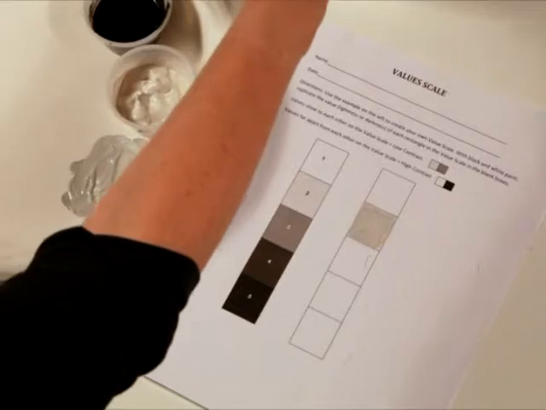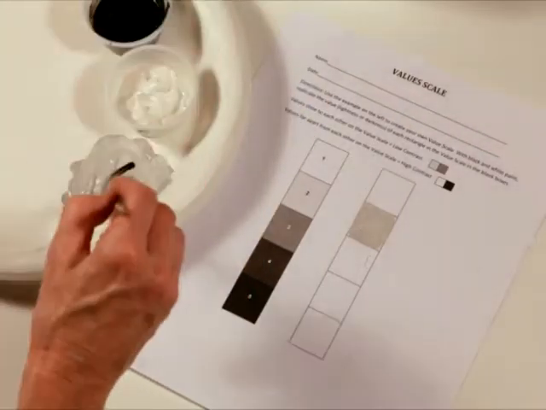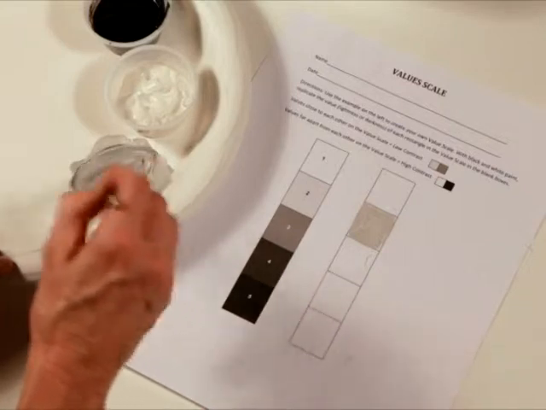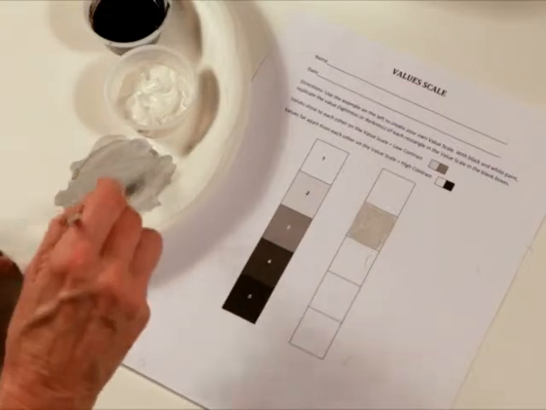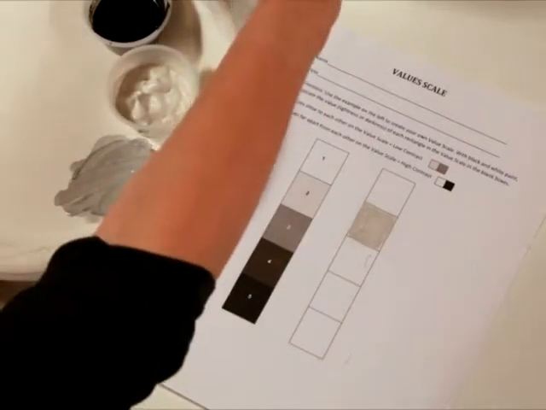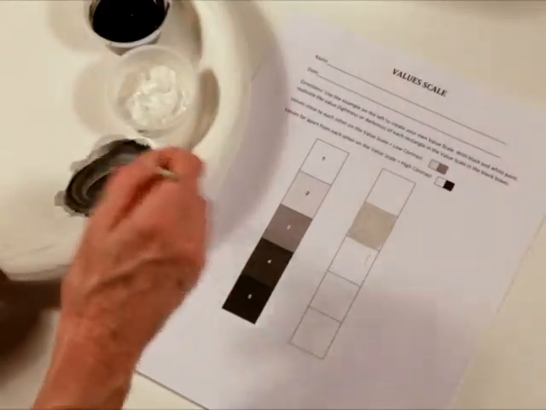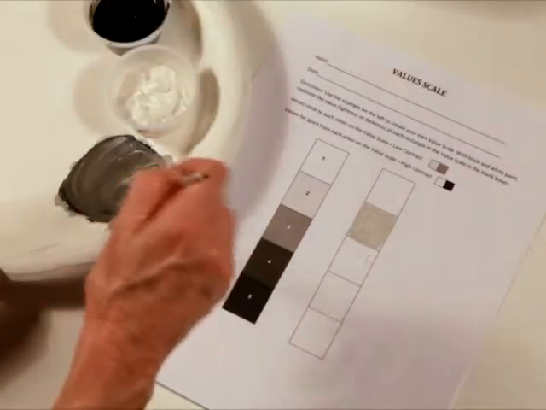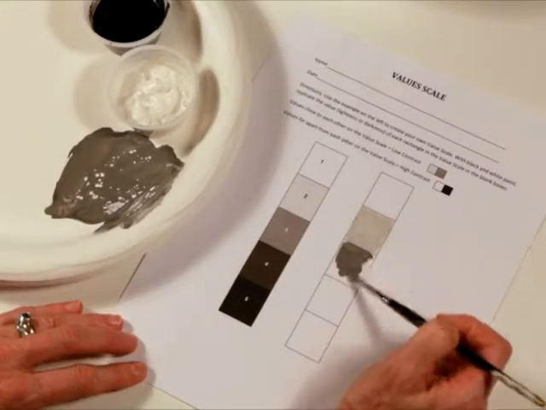Now what I need to do is add a little bit more black to my mixture, my number 2 gray mixture, until I have what I think is a good number 3. Now, I think that that's a little too light, so I'm going to add a touch more of the black. So I'm going to paint that in this square.